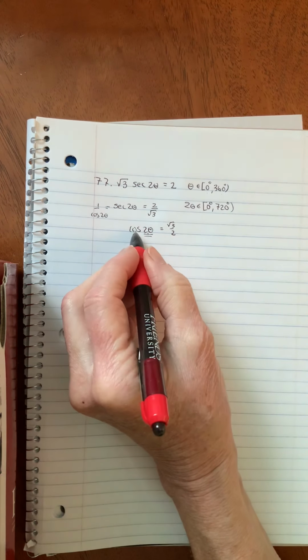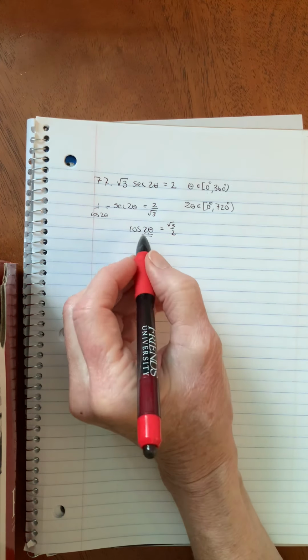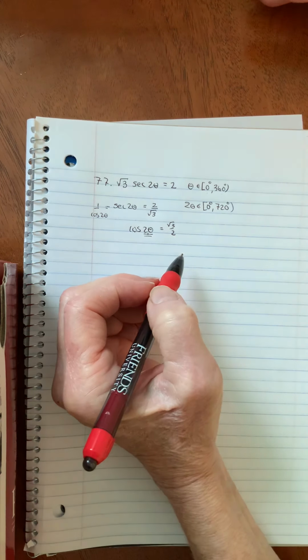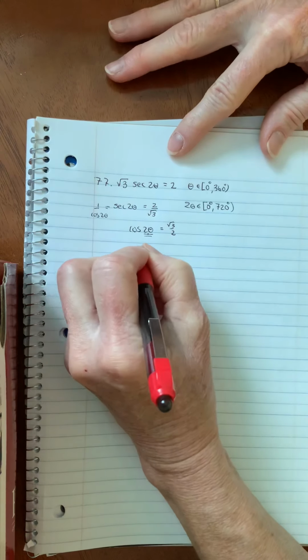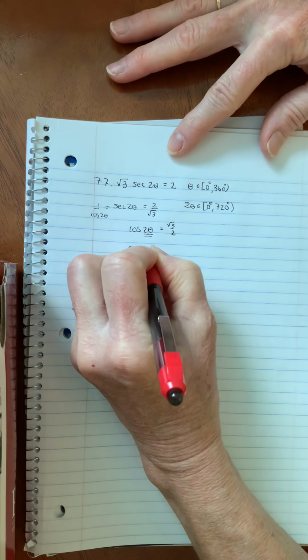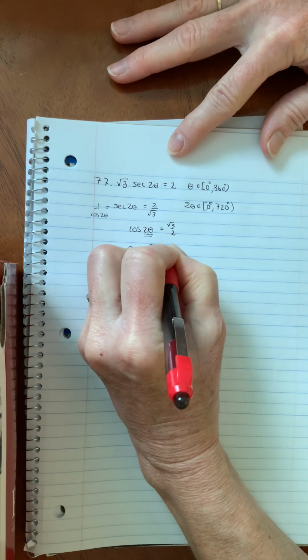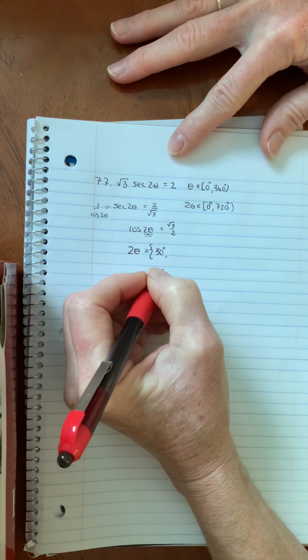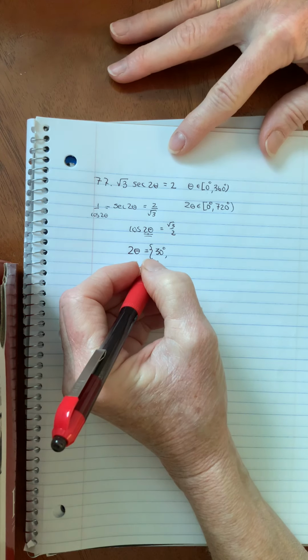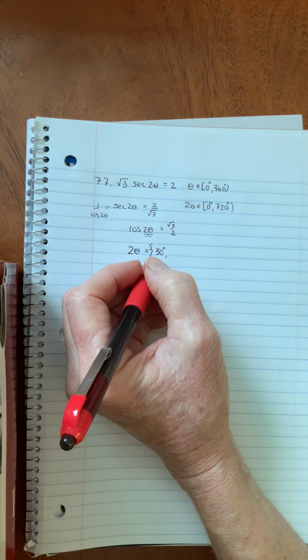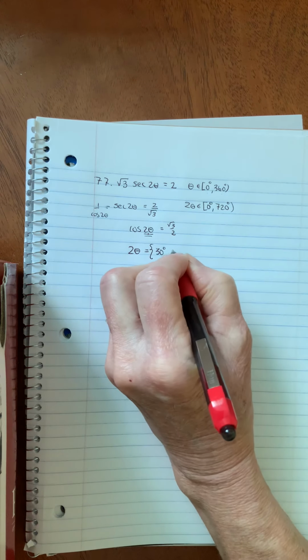Now, what angle gives you cosine is square root of 3 over 2. So 2 theta, what is 2 theta? Well, first one I think of is 30 degrees. And then cosine is positive in quadrant 4, so 30 degrees from the end of the circle is 330.